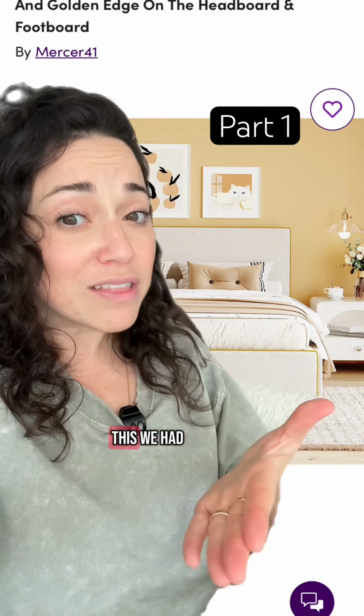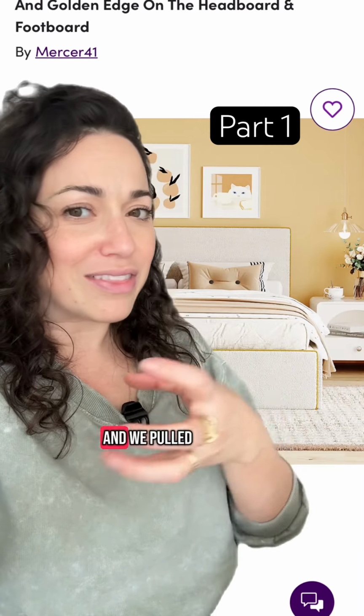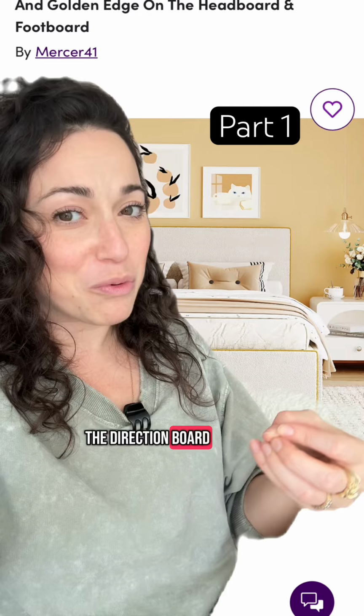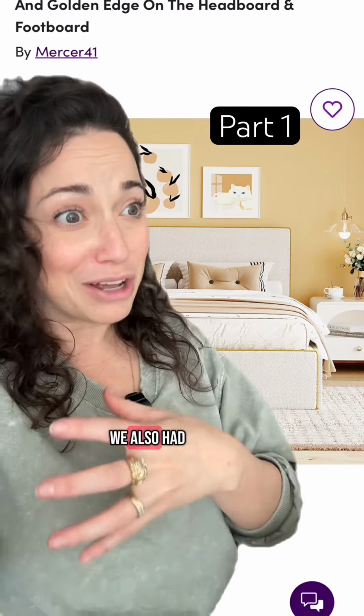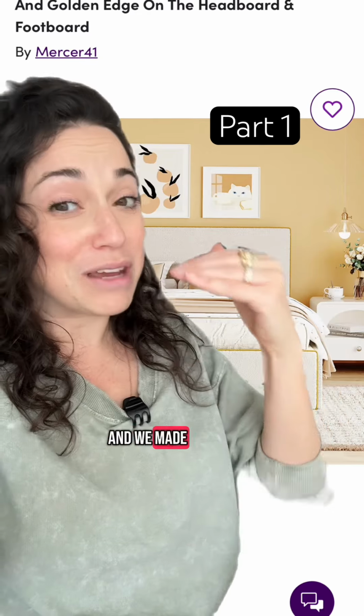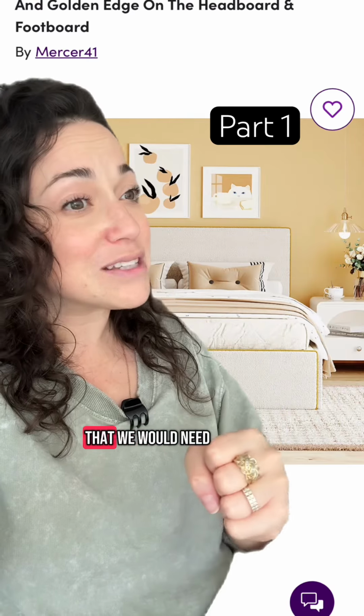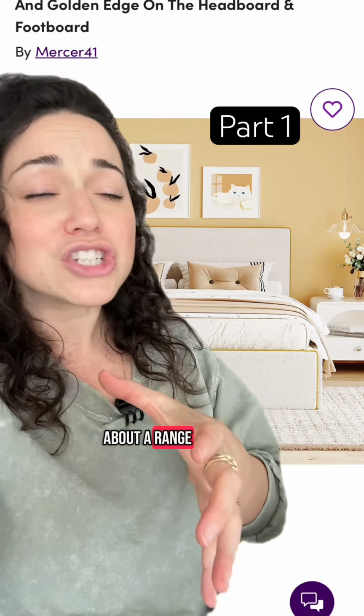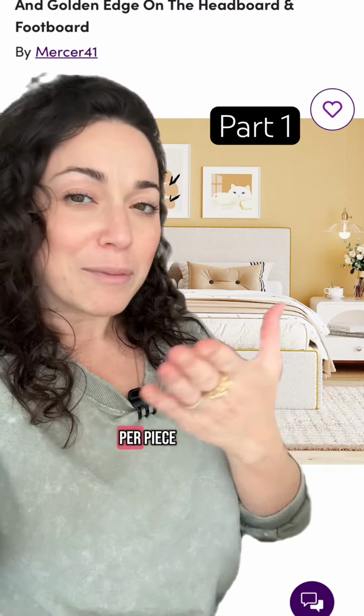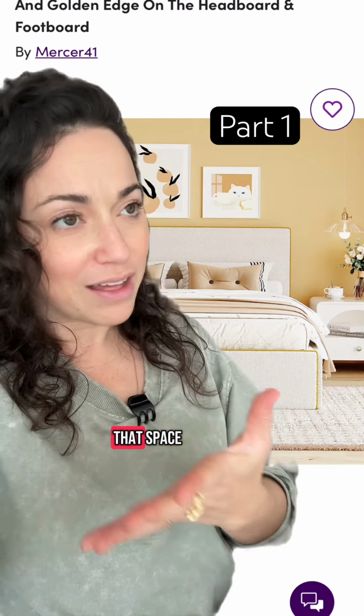And obviously before this, we had a direction board and we pulled the options from the direction board. And before that, we also had a budget that we needed to stick to, and we made sure to break down every piece that we would need, so we had about a range of what we would know we need to spend per piece for that room, that space.